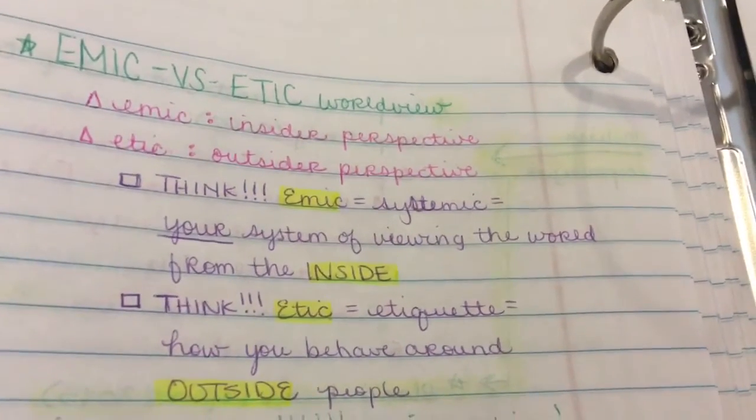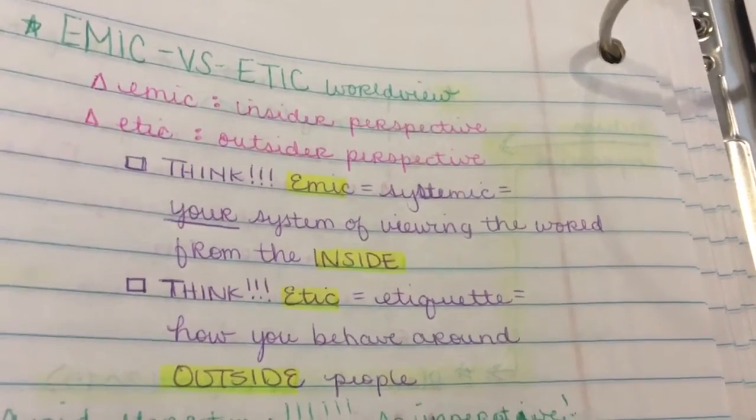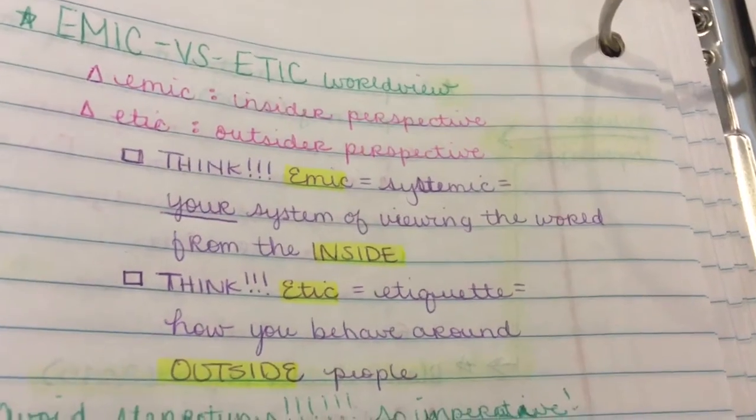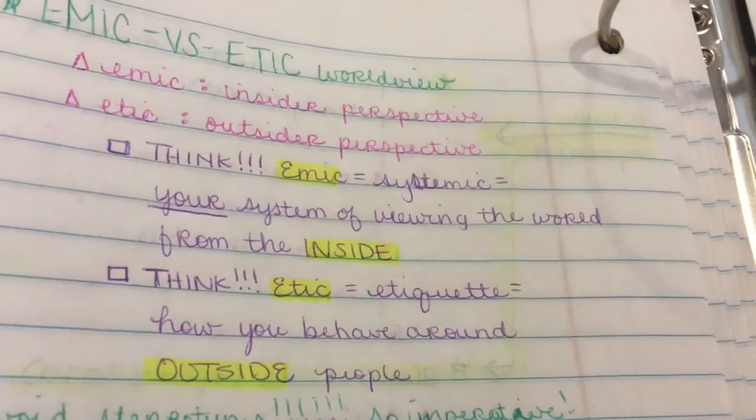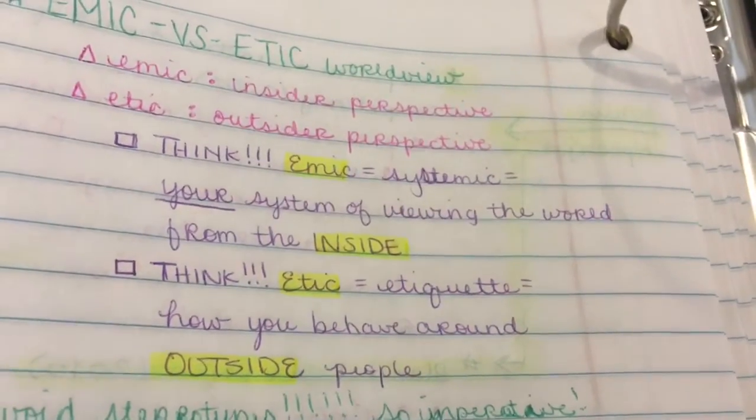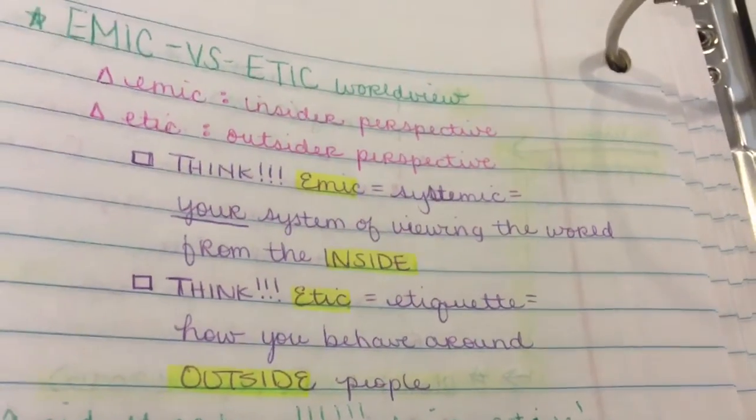Some notes that I made were to think that emic is systemic, which means your system of viewing the world from the inside. For etic, you can think etiquette, how you behave around outside people.